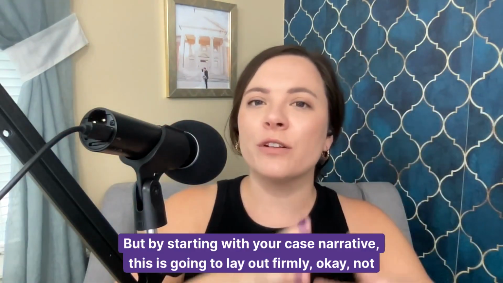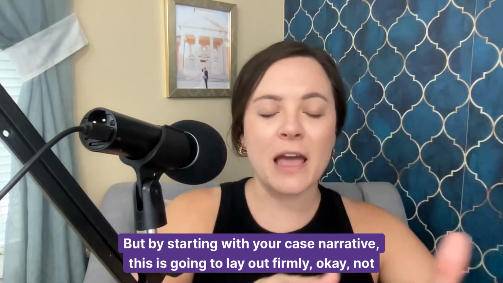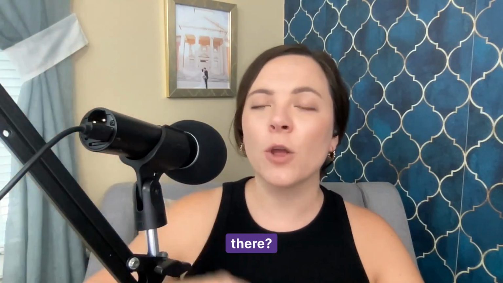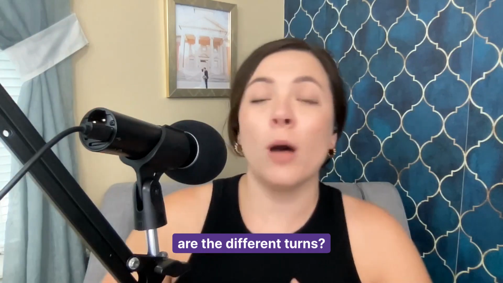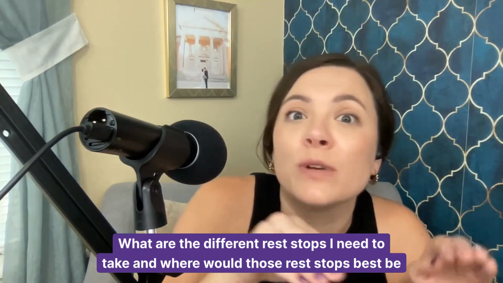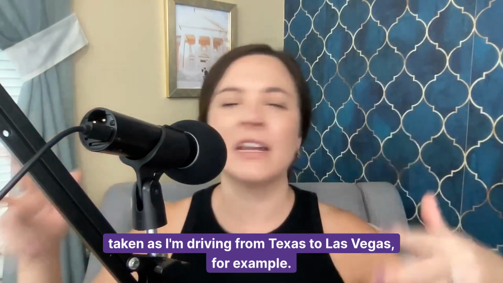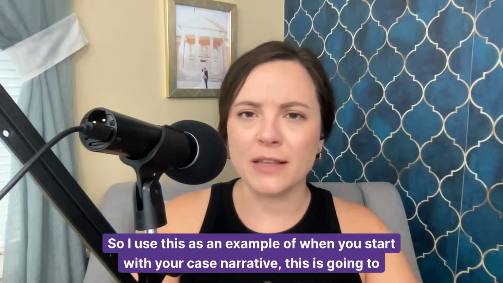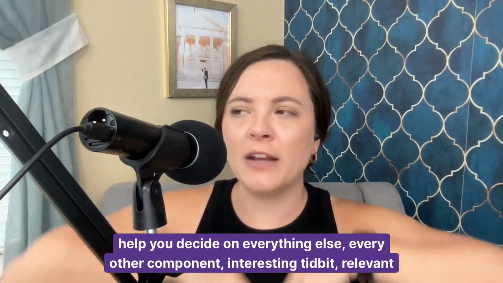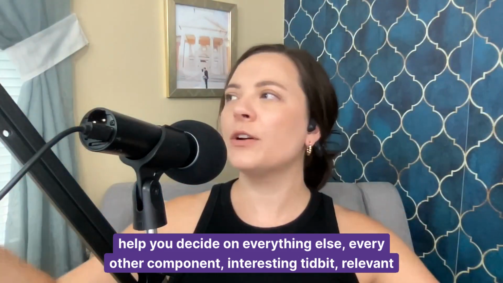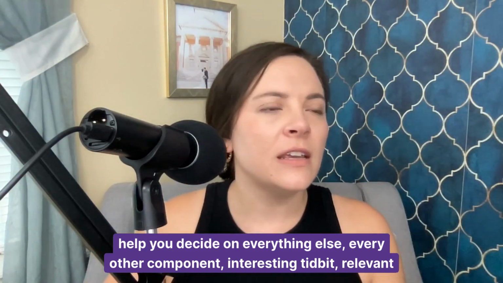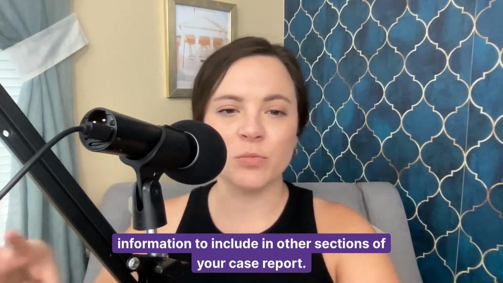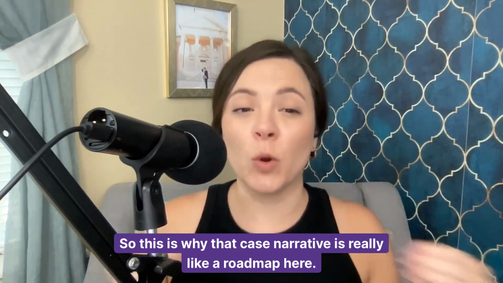But by starting with your case narrative, this is going to lay out firmly, not just that I know my final destination, but what are the steps I need to take to actually get there? What are the different roads? What are the different turns? What are the different rest stops I need to take? And where would those rest stops best be taken as I'm driving from Texas to Las Vegas, for example? So I use this as an example of when you start with your case narrative, this is going to help you decide on everything else, every other component, interesting tidbit, relevant information to include in other sections of your case report. So this is why that case narrative is really like a roadmap here.